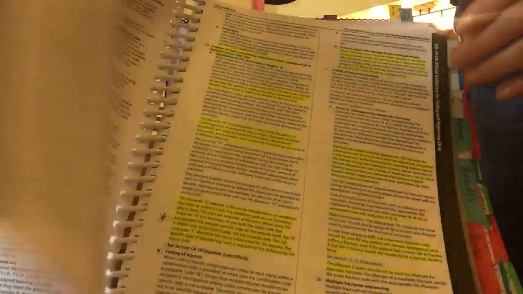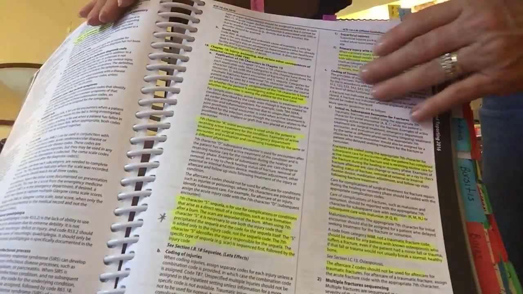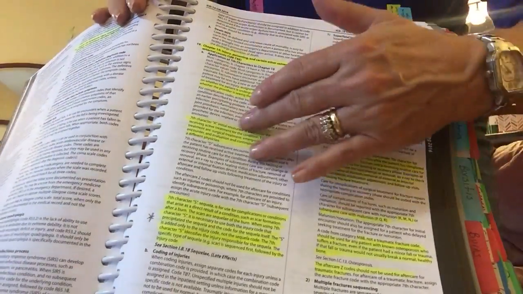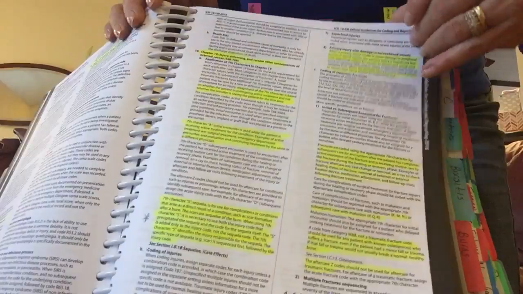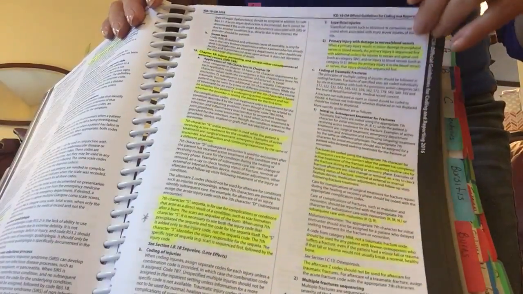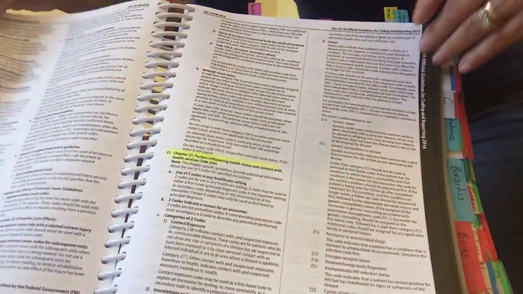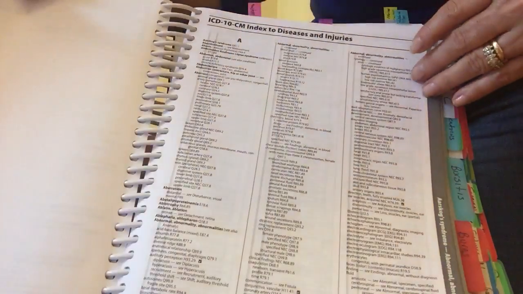So here are all of these. I'm working a lot in the musculoskeletal system and injuries, so I have a lot of things here that are relevant for me.